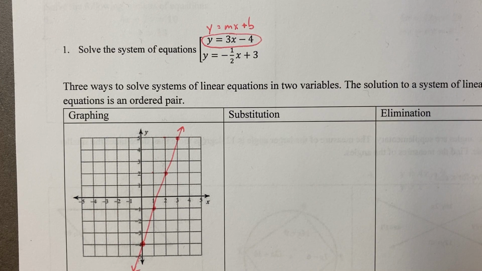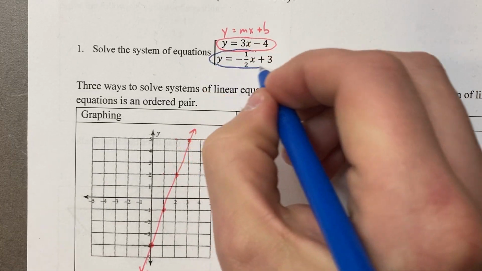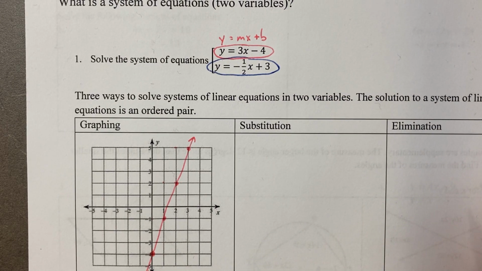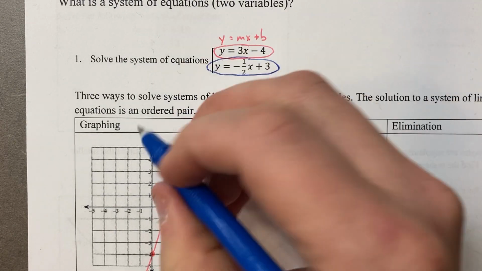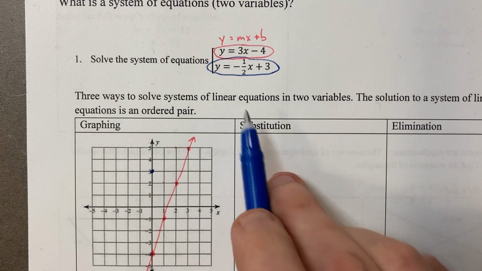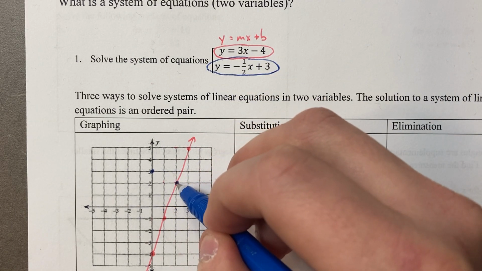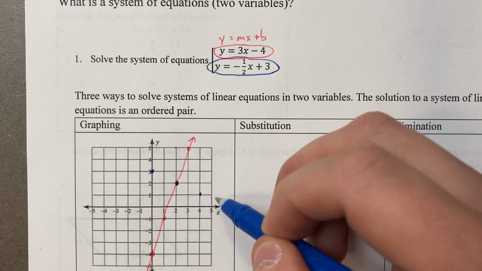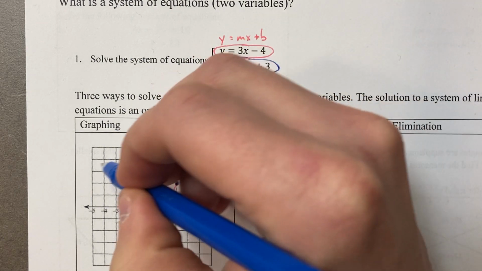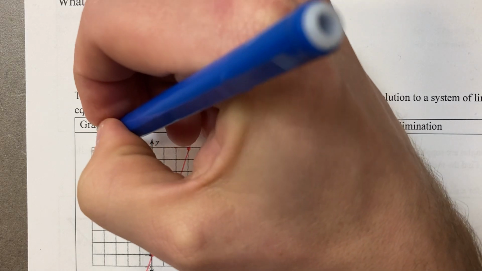Now the next one I will do in blue. Here's our next equation. We're going to start at +3, and we're going to go rise over run. That means down 1 over 2. So down 1 over 2, down 1 over 2, and you go this way until you make a nice straight line.